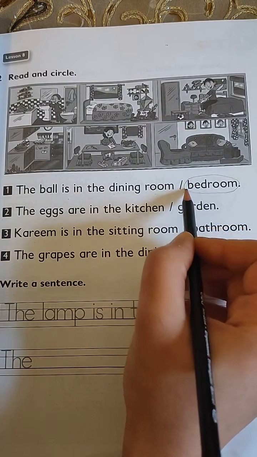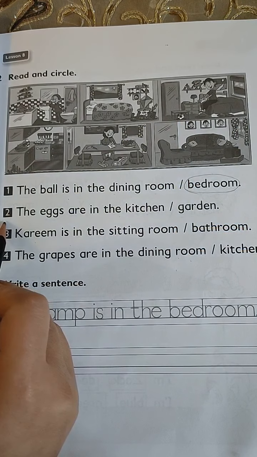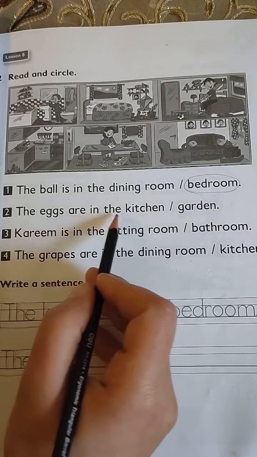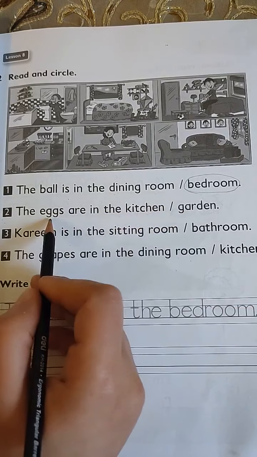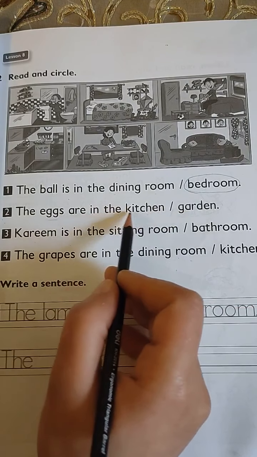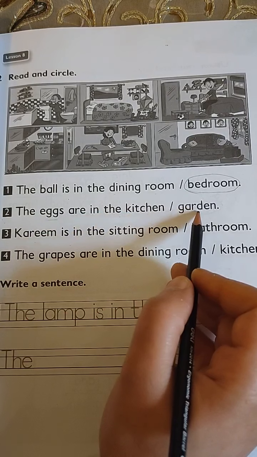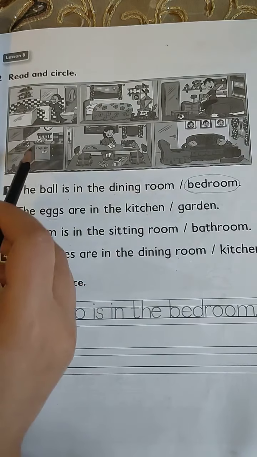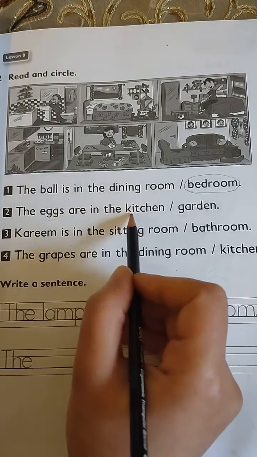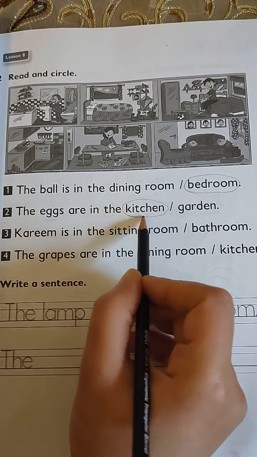الكرة في غرفة النوم. Number 2, the eggs are in the kitchen or garden. البيض, eggs in the kitchen في المطبخ or garden بالحديقة. In the kitchen. إذن حوط الكيتشن.